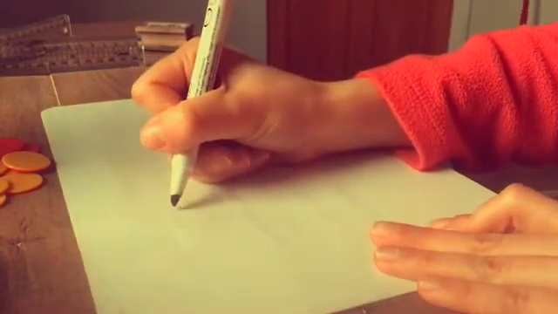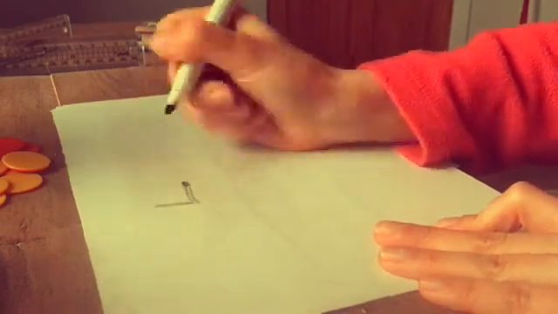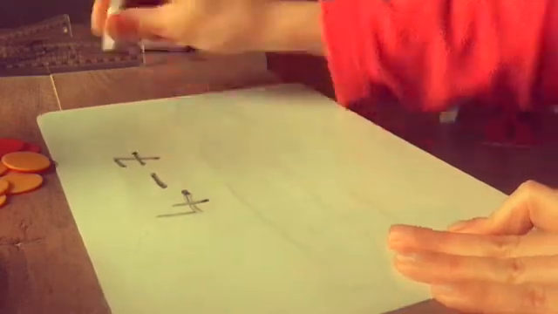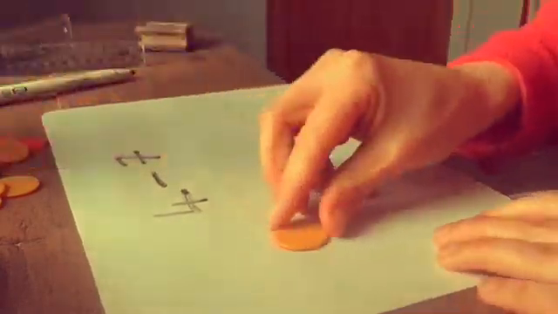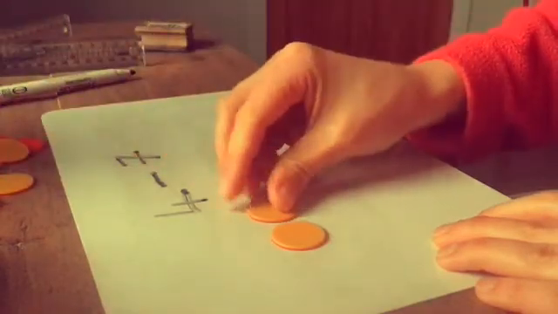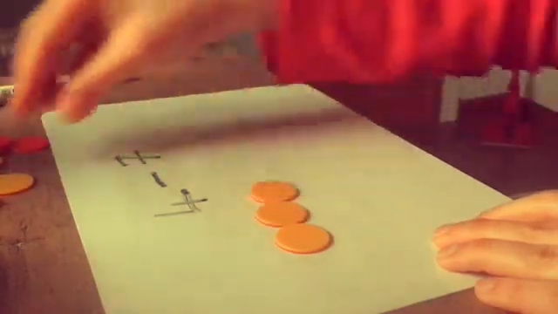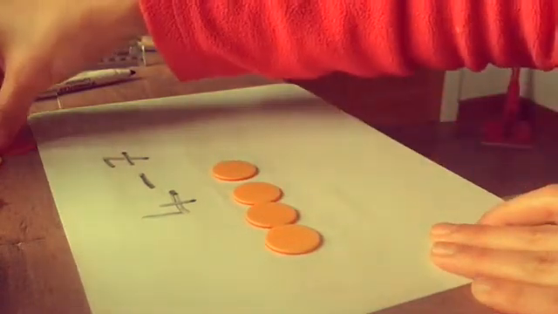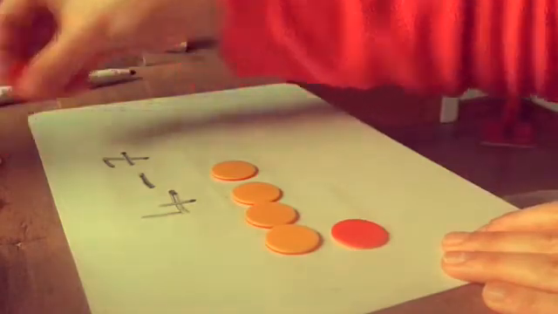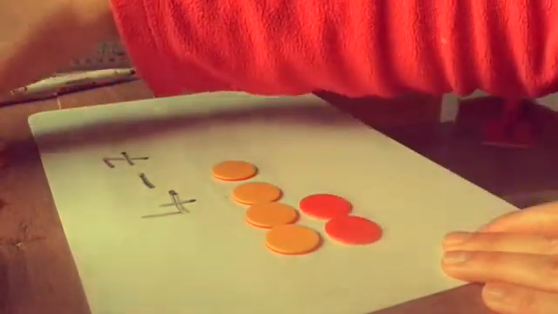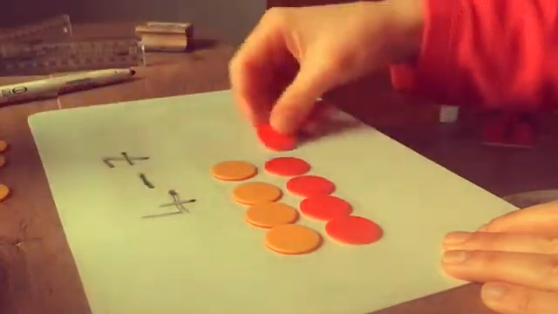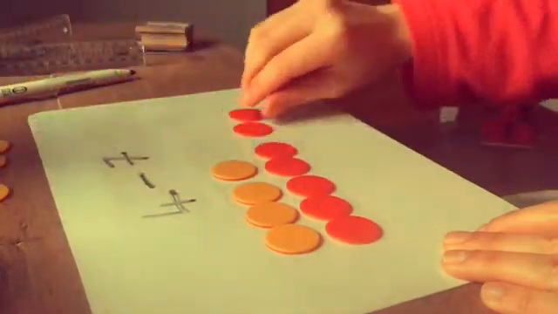So let's say we had the sum 4, take away 7. So the yellow side is going to act like the positive numbers. So I need 4 counters, so 4. And the red is going to act like the negative numbers. So I need 7 of those, because that's how many I am taking away. So 4, 5, 6, 7.